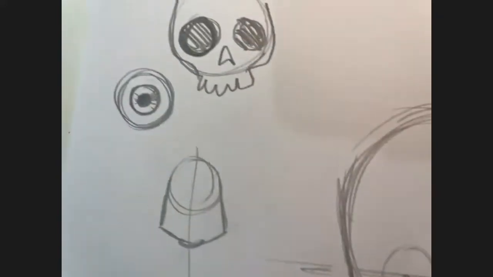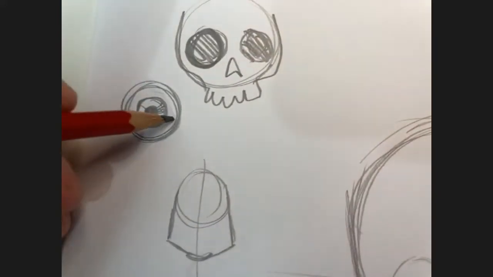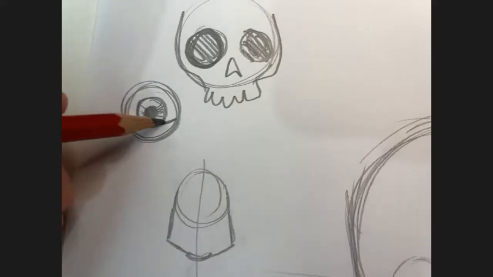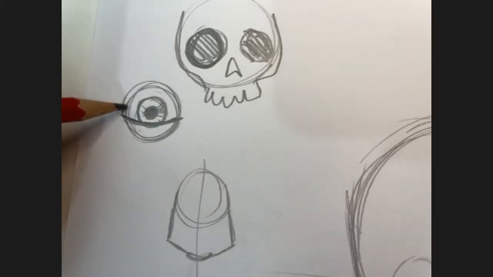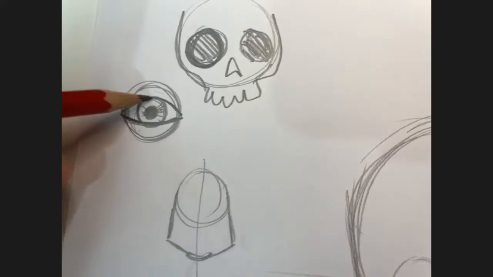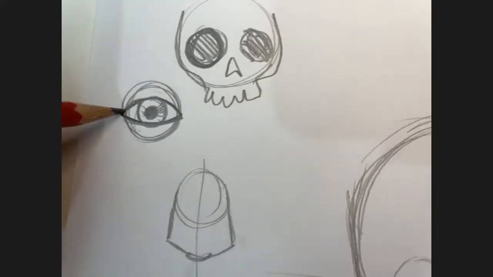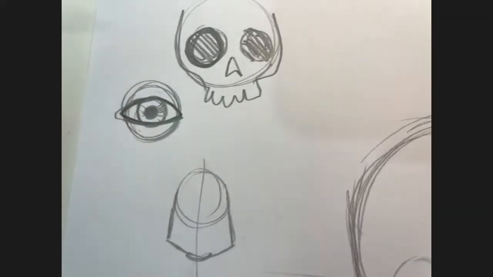But what we see, because there are eyelids over it, is that usually the eyelids sit just on the edge of the iris, like that. And that's why we get that almond shape around the eye.